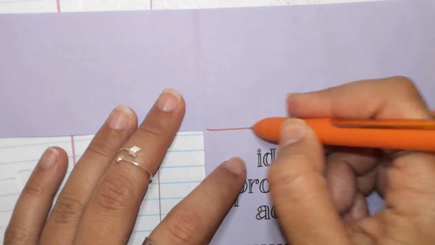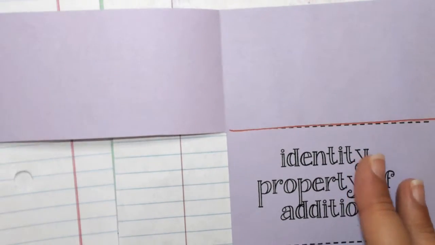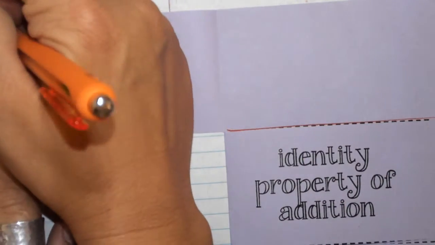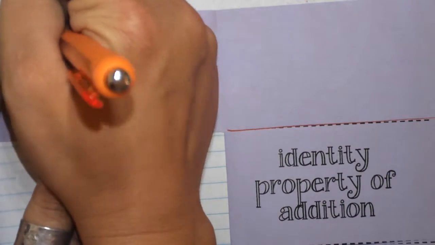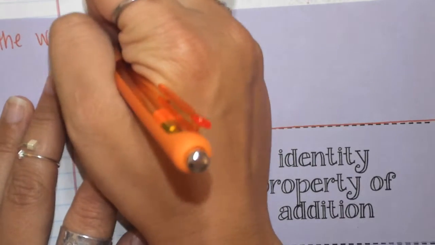There we go. All right, let's calm down and talk about the associative property of addition. So what it means is the way you group.